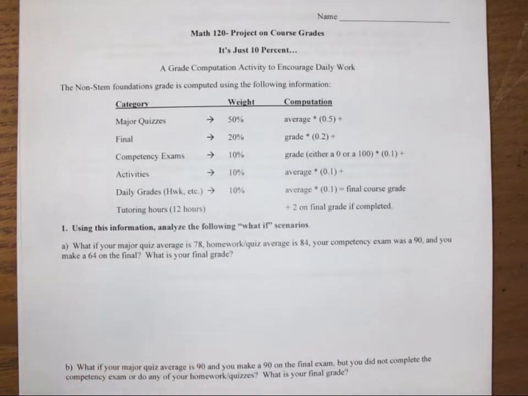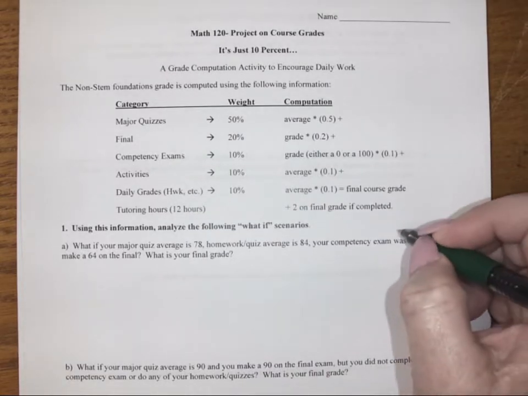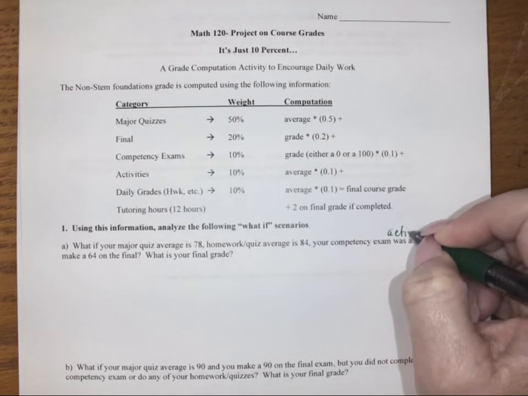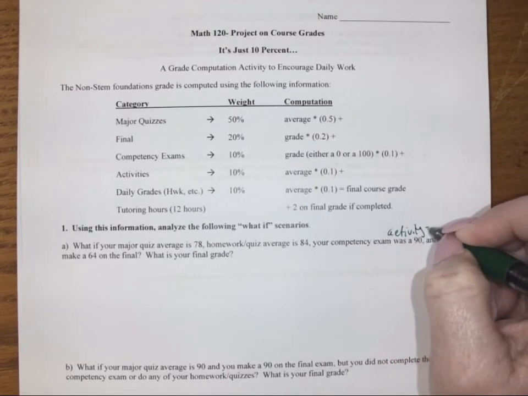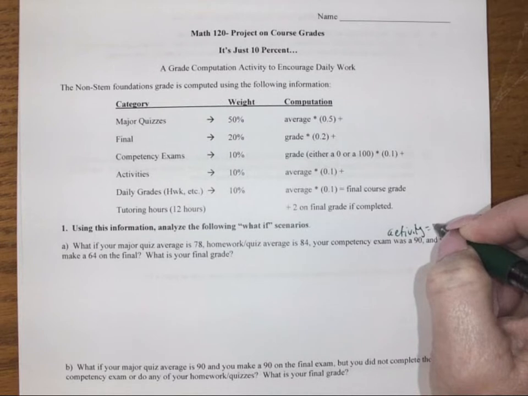The part that I realize we're missing is an activity grade. So the activity grade we are going to put at an 80. So let's say your activity is equals an 80.